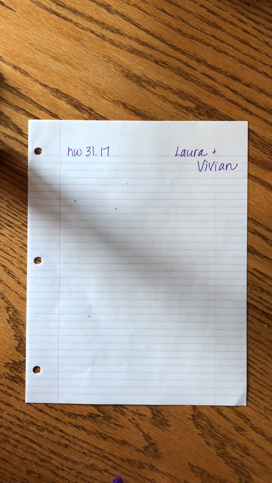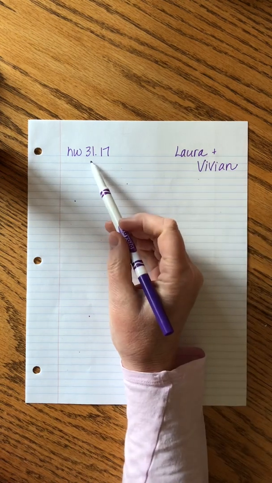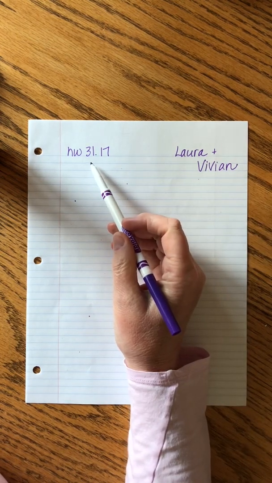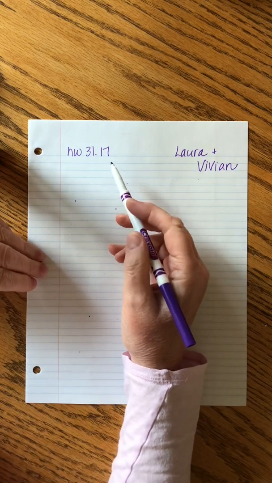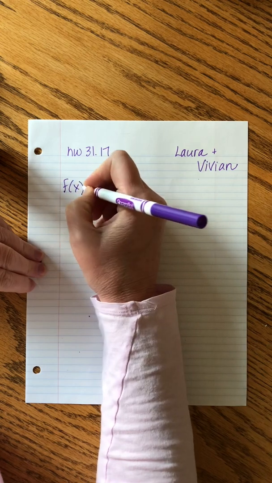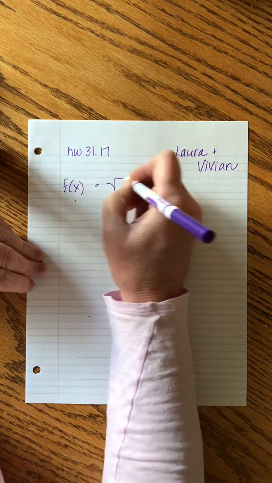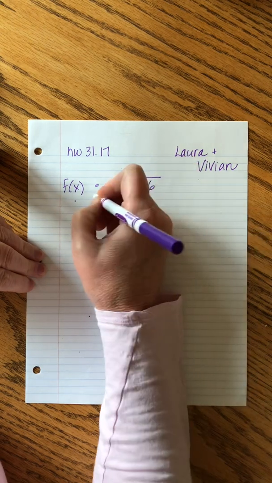Saxon Advanced Mathematics. This is a video for Laura and for Vivian on problem 17 from lesson 31. It says, find the domain of the function f of x equals. I'm just going to write it down and then I'm going to talk a little bit about what's going on with this problem.